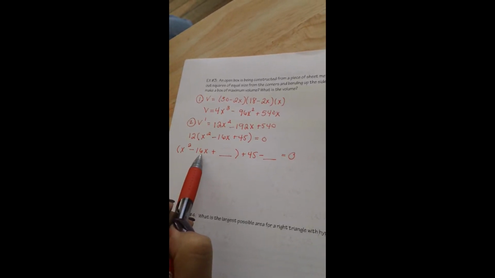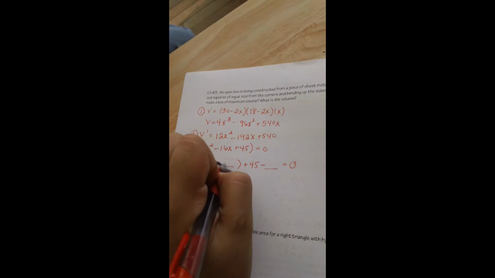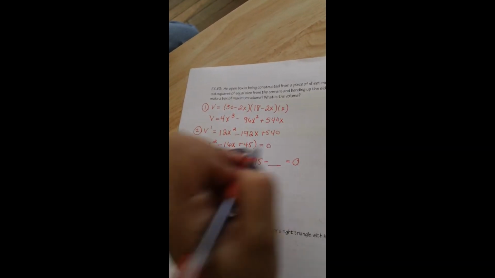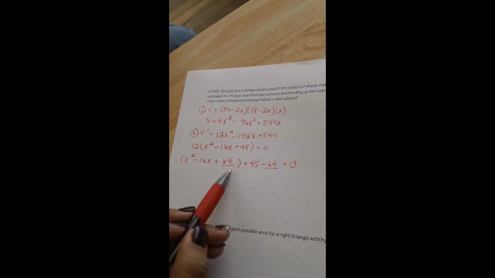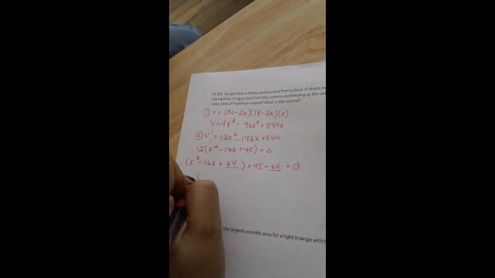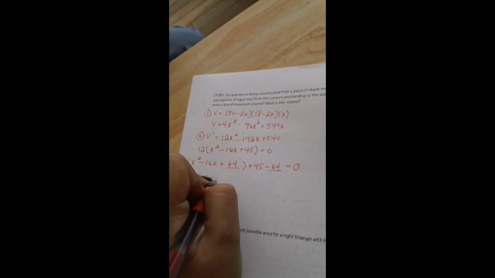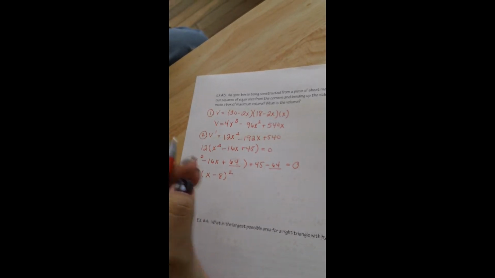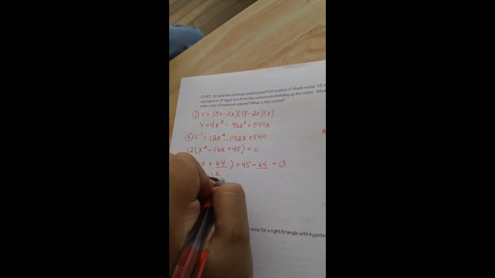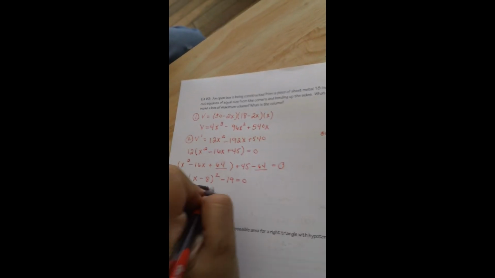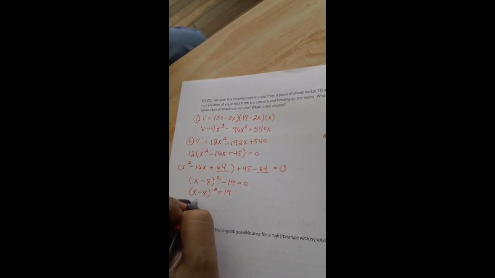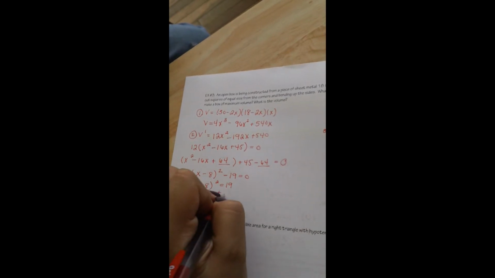This something is actually half of b, squared. So half of 16 is 8. 8 squared is 64, so we're going to add 64 on the inside. We're going to subtract 64 on the outside. This now becomes a perfect trinomial, which means if we were to do tic-tac-toe on this, we end up with x minus 8 squared. Simplify this, that becomes negative 19 equal to 0. So x minus 8 squared equals 19. And x is actually going to equal 8 plus or minus the square root of 19.